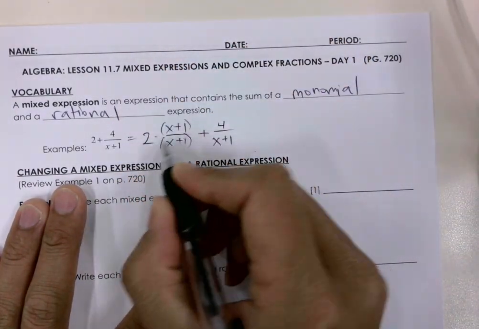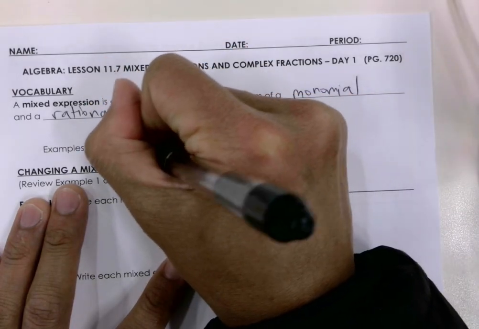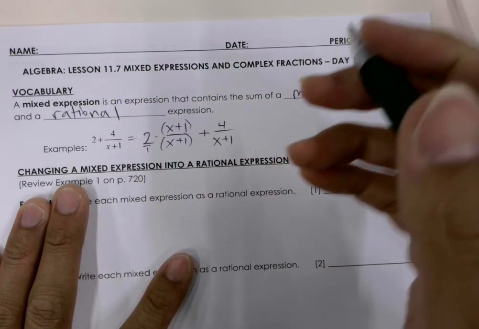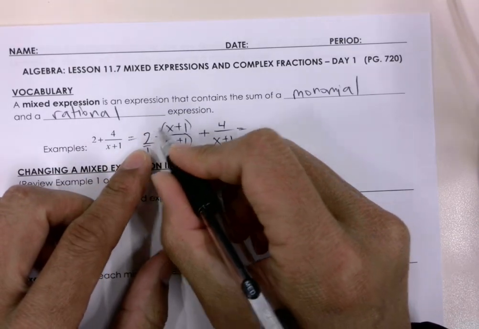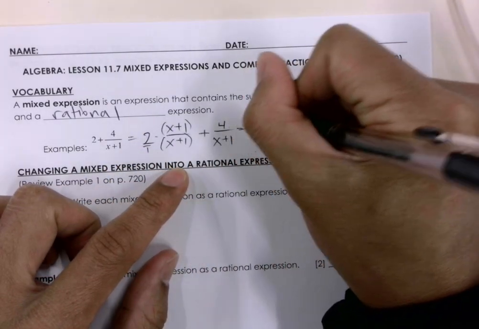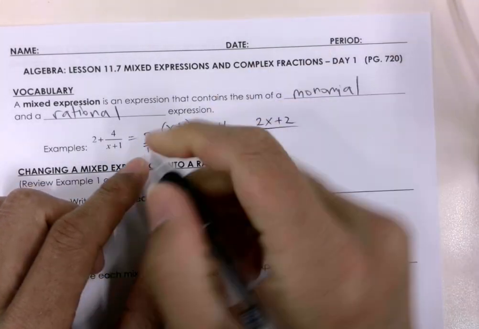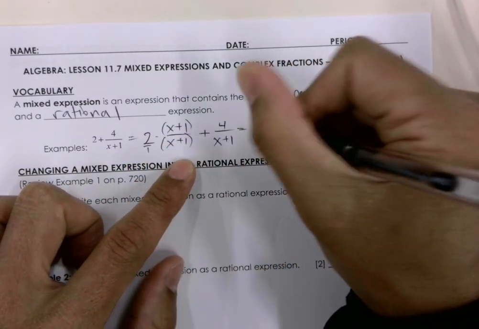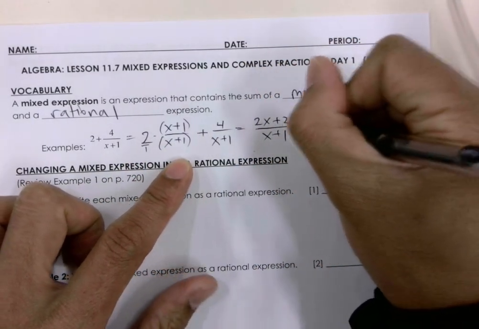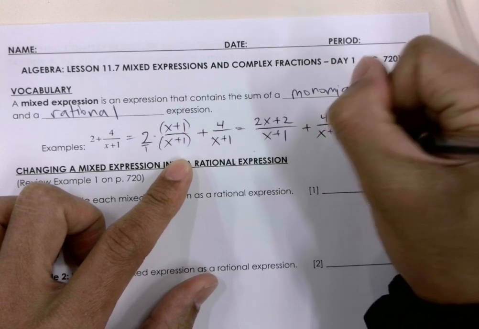So how do we multiply these two? Well, we can put a 1 underneath the 2, and multiply straight across. The 2 distributes out, so we get 2x plus 2. And in the denominator, 1 times x plus 1 is just x plus 1, plus 4 over x plus 1.